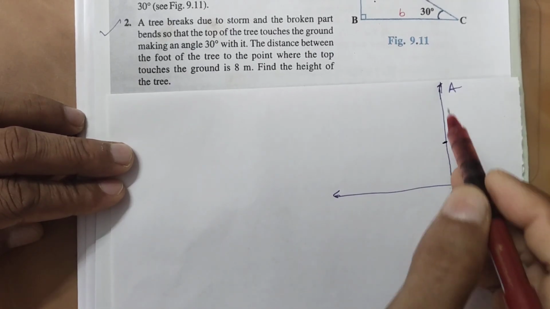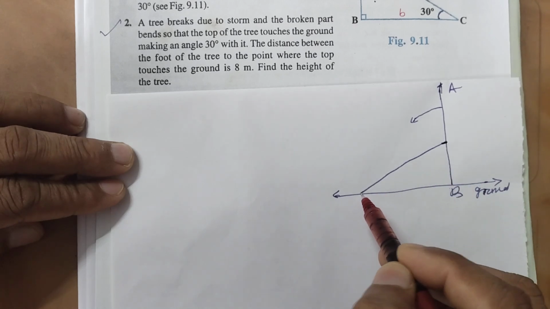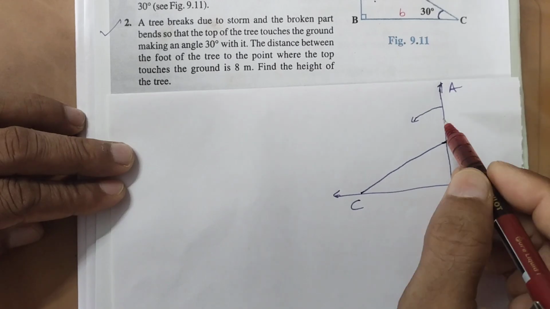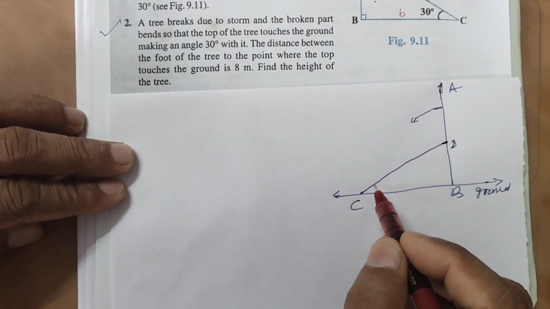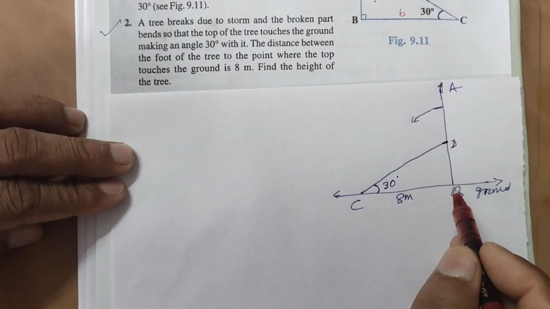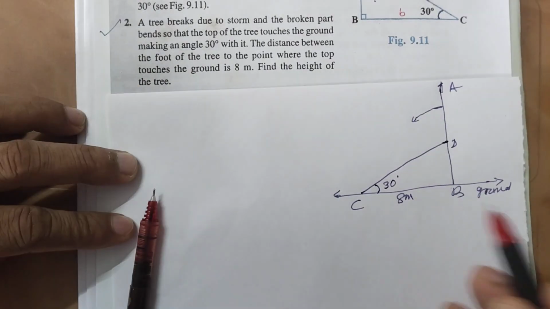It is broken here, and this part is touching the ground at a point, let it be C, and this point you mark D. It is touching the ground at an angle of 30 degree and at a distance of 8 meter from the foot of the tree, and you are asked to find the original height of the tree. What is the original height?